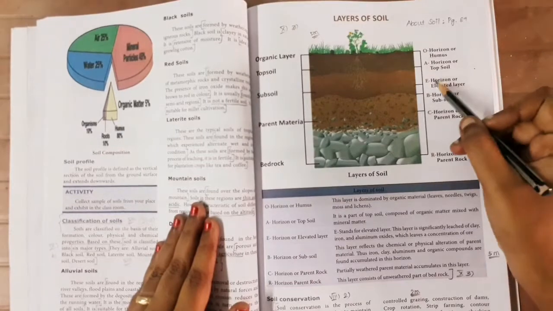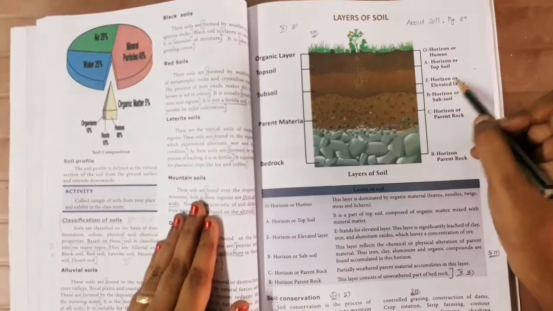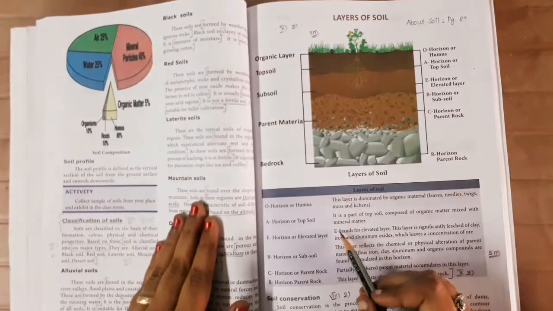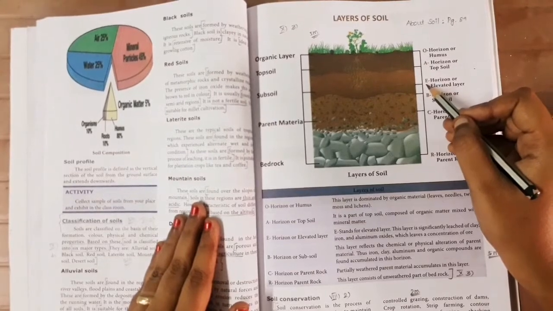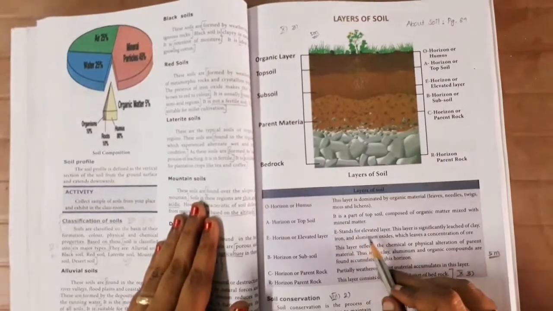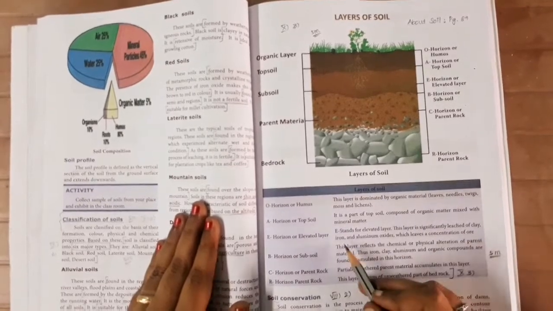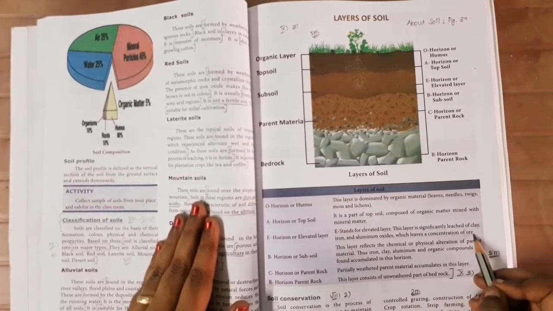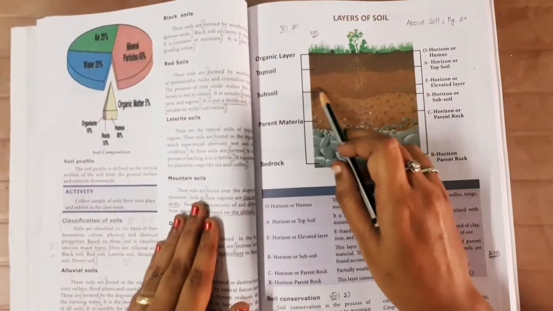The third one is the E horizon or eluviated layer. E stands for eluviated layer; here they marked it as E. This layer is leached of clay, iron and aluminium oxides, which leaves a concentration of ore.